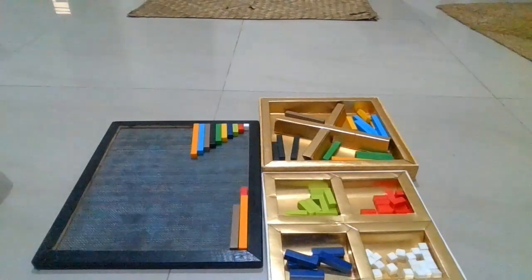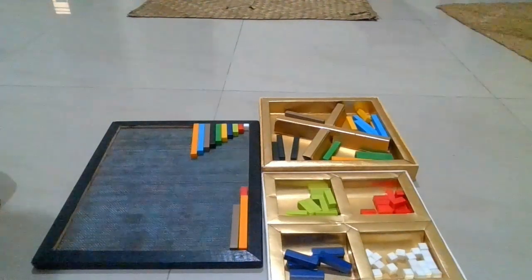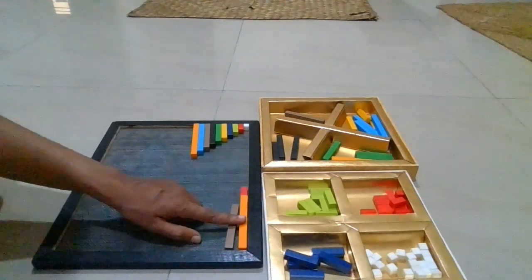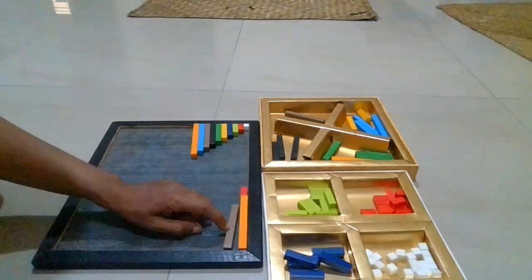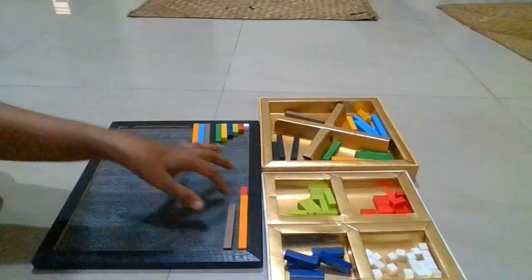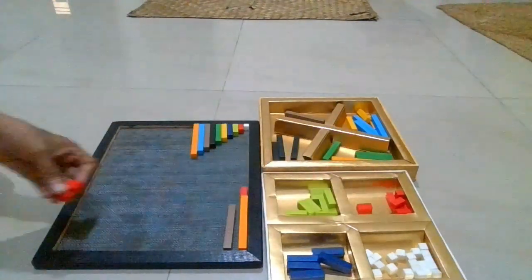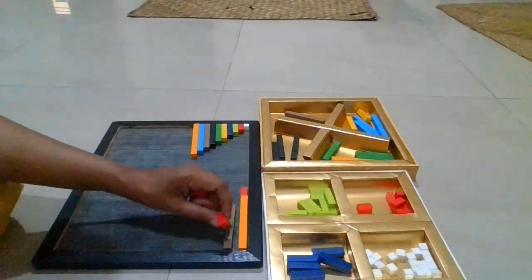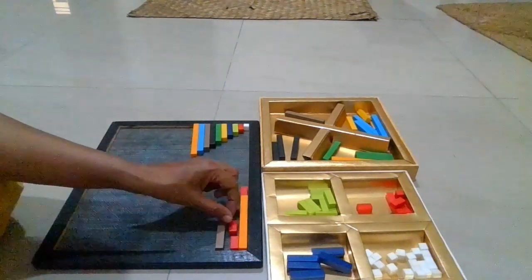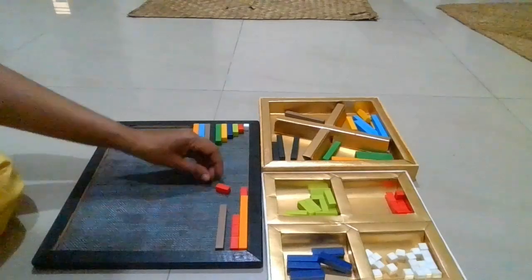So now comes my knowledge of factors into place. I'll have to see the factors of 8 and 12, which are 2 and 4. So I will just take 4 for now. And okay, let me take 2 first, and then let me see. If I take 2, I'll have to take many 2's to make 12. Now I'll see how many 2's I need to make 12.